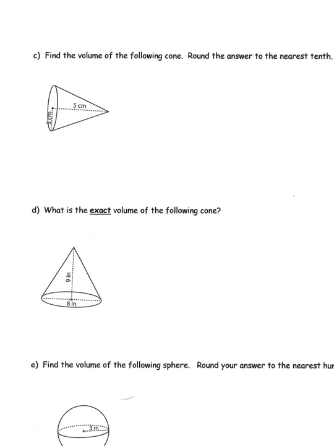Please turn to the second page of your exam prep on volume packet, and we're going to start with the cone on problem letter C. It asks us to find the volume of a cone. This time on your reference sheet, we need to look for the volume formula for a cone. Furthermore, it asks us to round to the nearest tenth. It doesn't specify which form of pi we're going to use, so we're going to assume we need to use the calculator and then round.